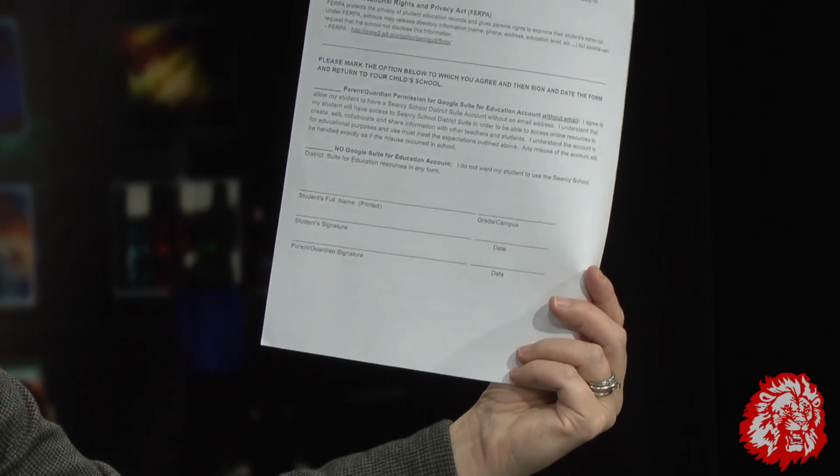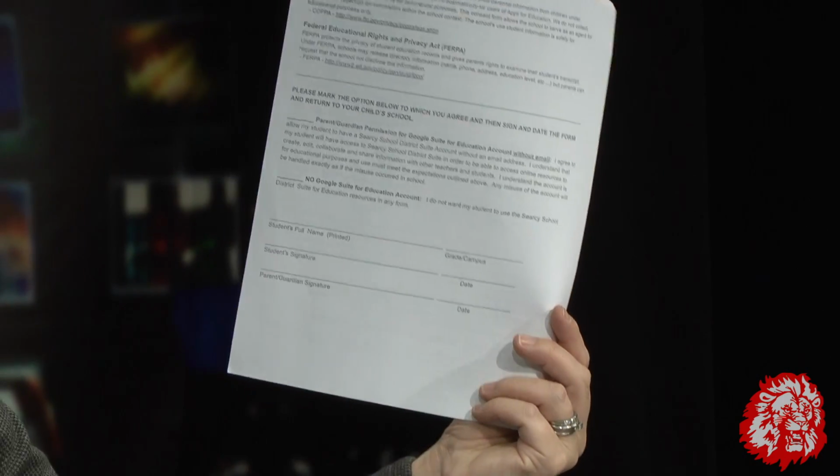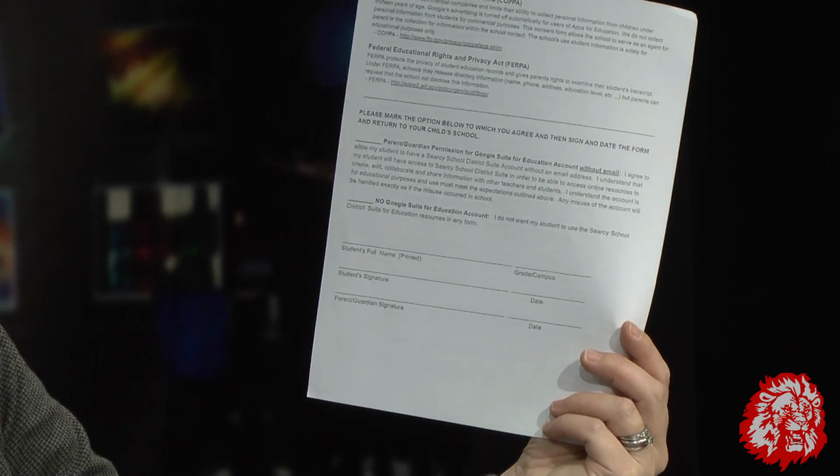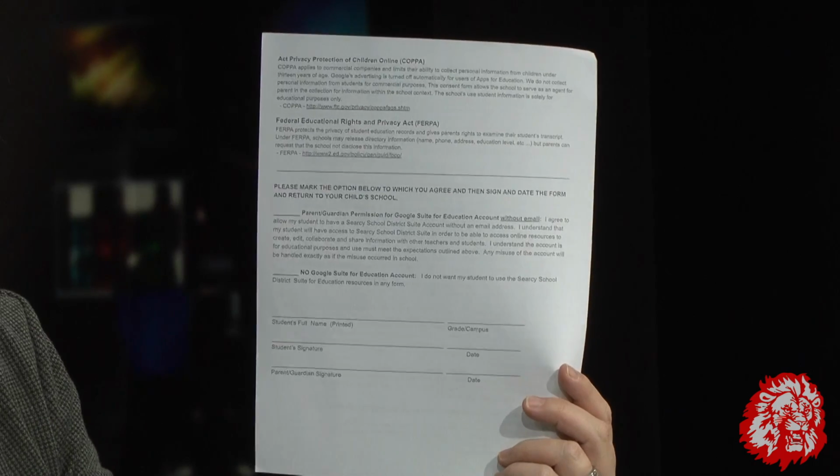We ask for the student's full name, grade level and campus, the student's signature and date, and the parent or guardian signature and date.